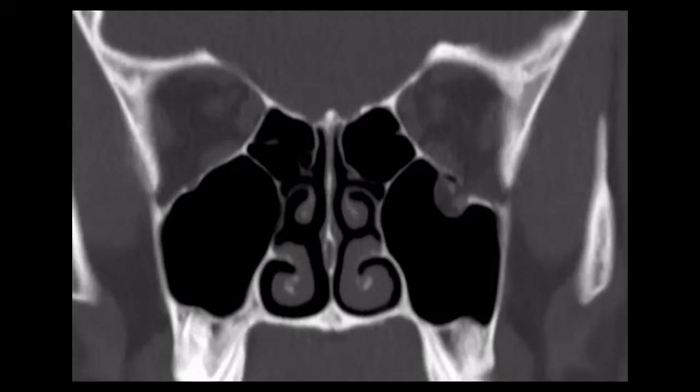Let's now talk about orbital fractures. There are two important kinds of fractures in the orbital region you should know. This is the first one. We see this patient has a fracture of the left inferior orbital rim, and we see some herniation of intraorbital fat into the left maxillary sinus.